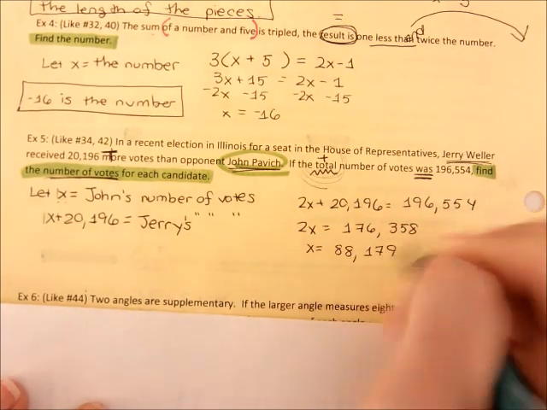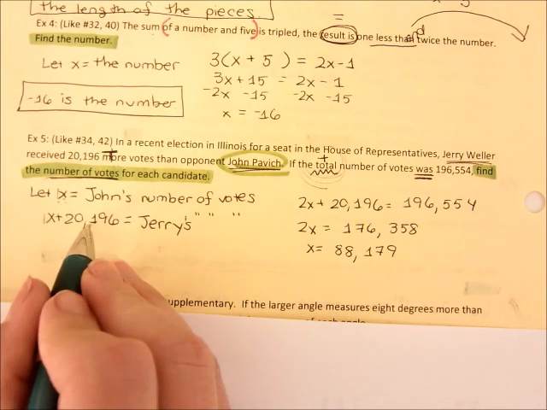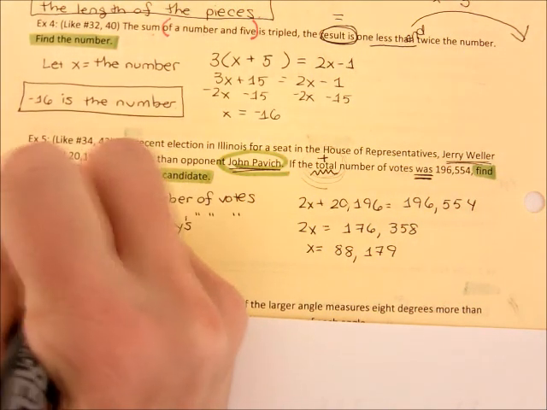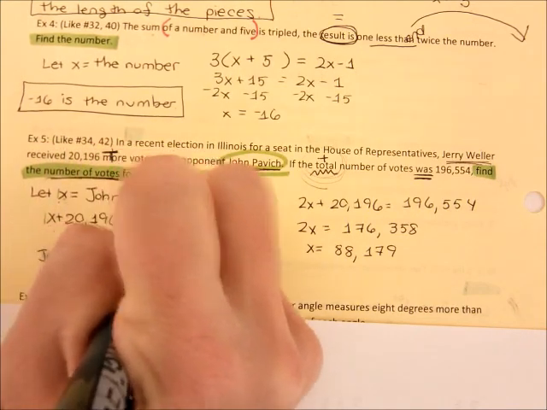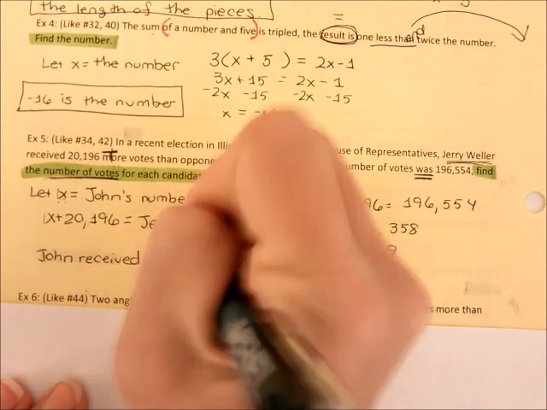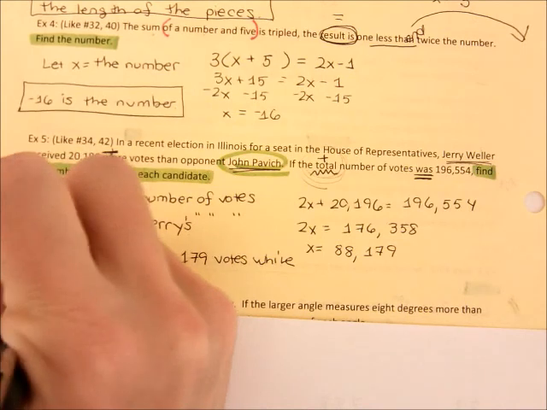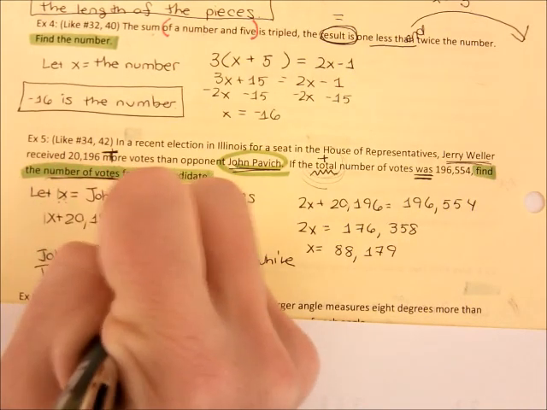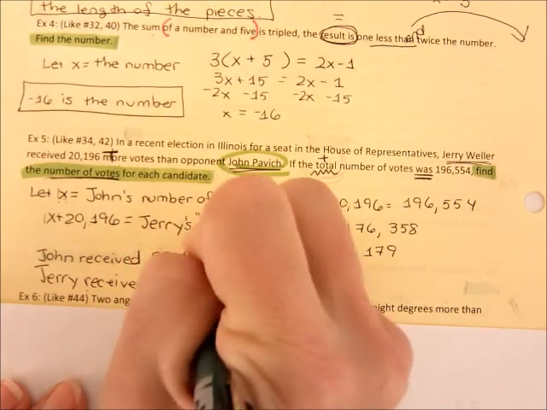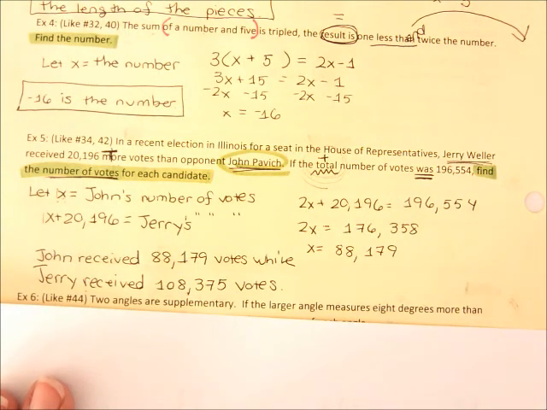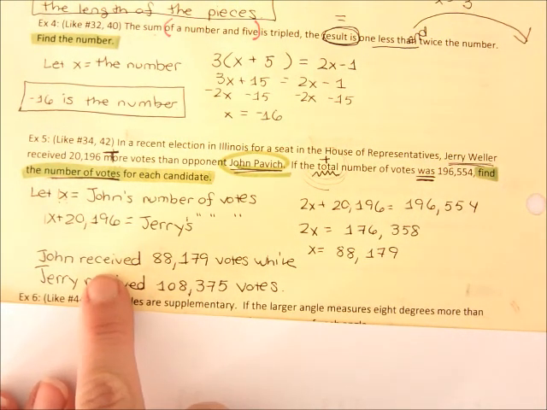Now x is a straight number of John's votes. And then to get to Jerry's, we're going to add 20,196. So John received 88,179 votes, while Jerry received 108,375 votes. Wait, is it 88,179? Yes. Do you have to word it exactly like me? No, as long as it's in a sentence form, please.